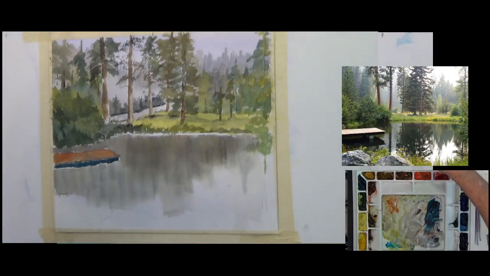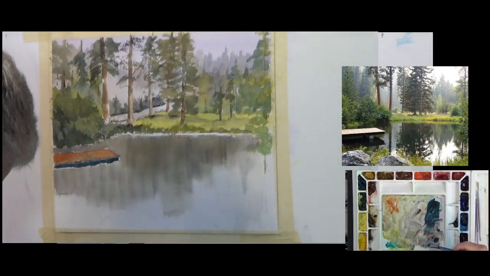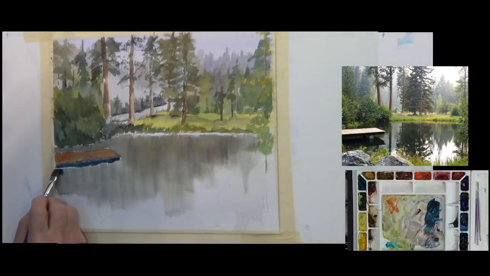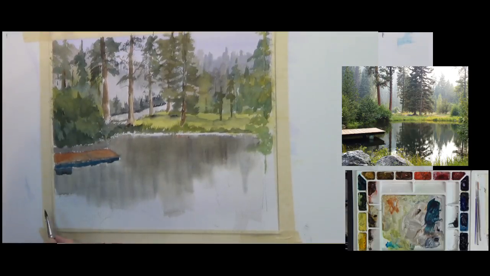Okay, that's the underside of that dock. Down here, I'm going to put in a little more of my ultra blue, and get this darker under here. Where's my big rock? I actually have this shadow reflecting under here.